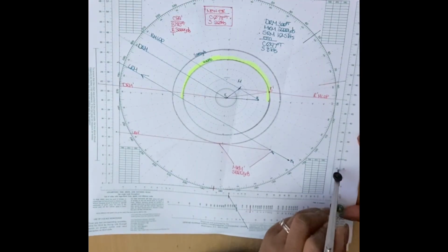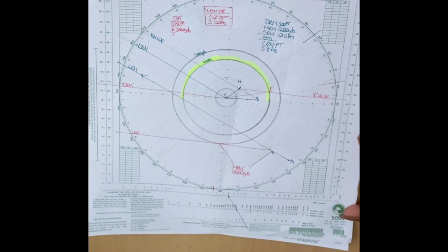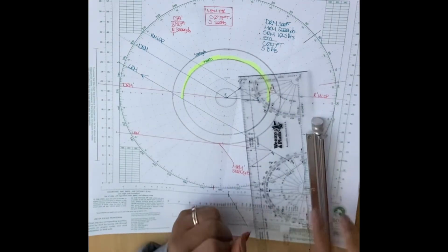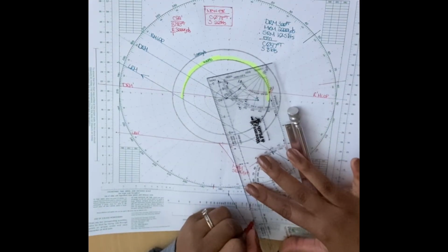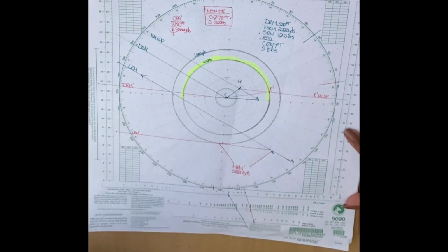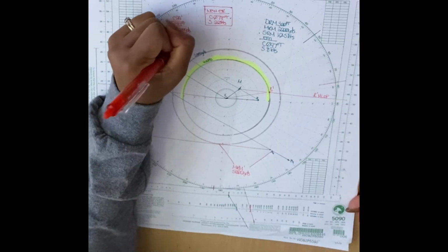I get an SRM prime of 14.5 knots. Gonna come down to my speed scale, make a line there at the 14.5 knots. Then I'm going to connect those dots. It's gonna give me a time of 10.5 minutes.